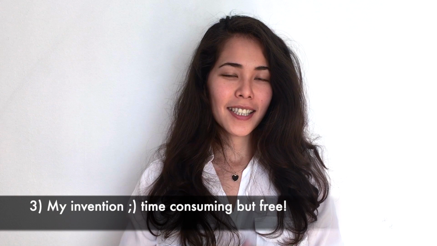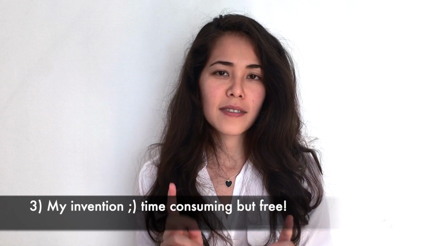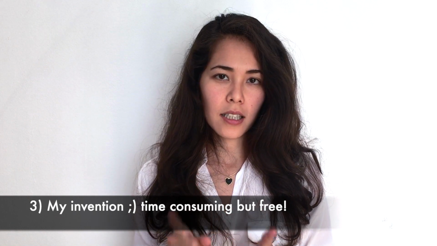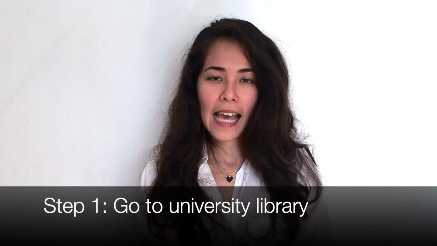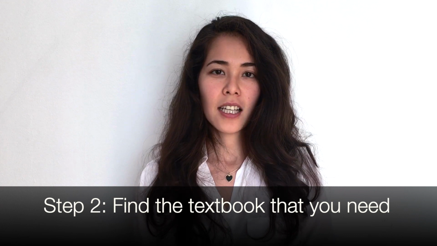So the third option is the method I highly recommend because I used it myself. It's also time consuming, but it's free. So you go to the library at your university, find this textbook that you need for your class. Usually they have them available, but you can only take it from the library for one day or something like that, maybe 2 hours, I don't remember. But you can't take it for the whole semester because they don't have textbooks for everyone. So that's not an option to take it for 1 year.